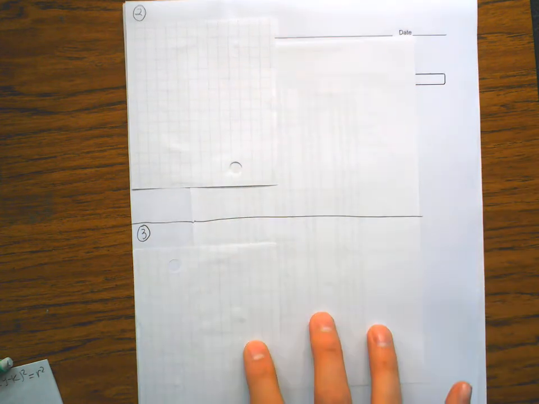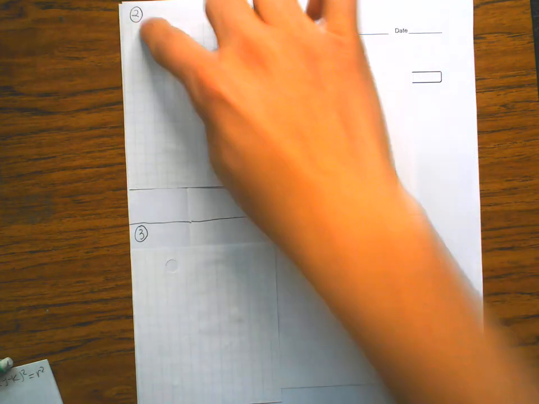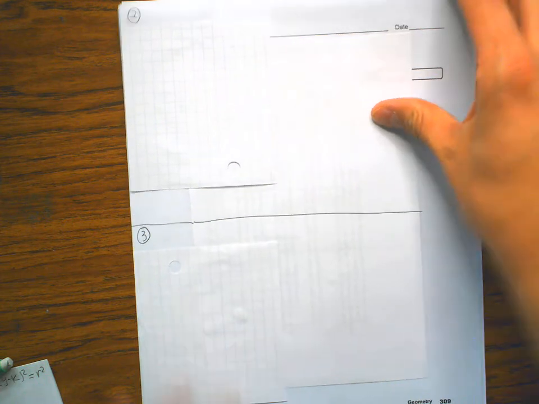For problem number 2 and problem number 3, you're going to do exactly the same thing. You're going to put a blank piece of paper right in the middle. And then you are going to put two pieces of graph paper, one for number 2, one for number 3. Because we are going to be doing a little bit of graphing today. We're going to be graphing circles.